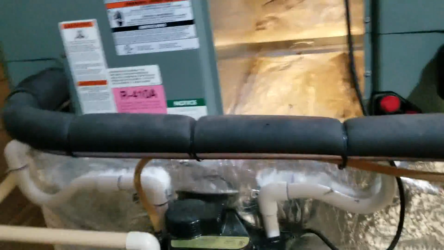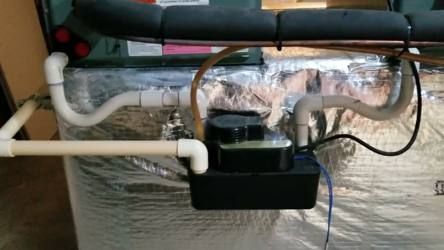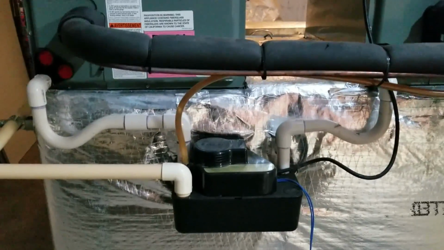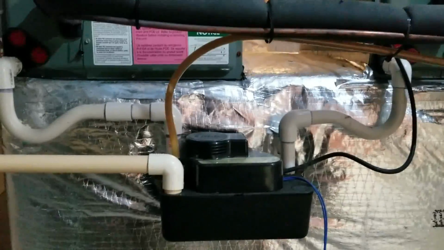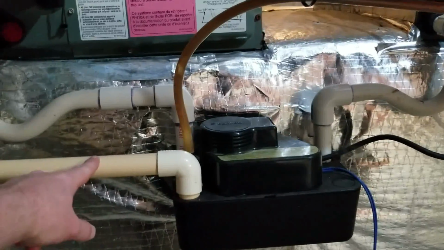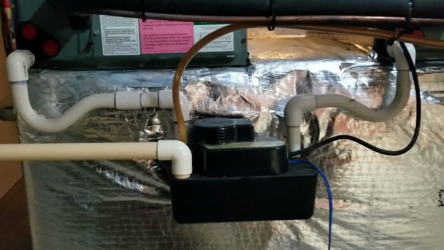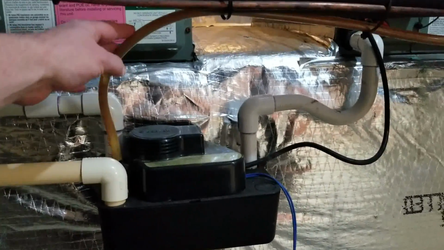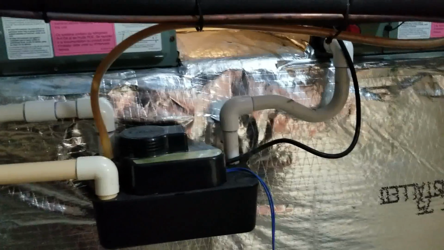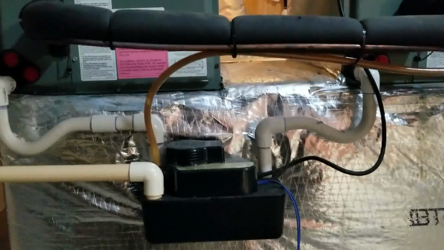Let me also show you the condensate pump. So it's a condensate pump right here that both of the units drain into. That's for the condensate generated by the air conditioners. You'll also notice this one is a CPVC line that comes from the steam humidifier. I'm going to show you that in just a sec too. So this hose goes up and is connected into one of the septic drain lines for the house.